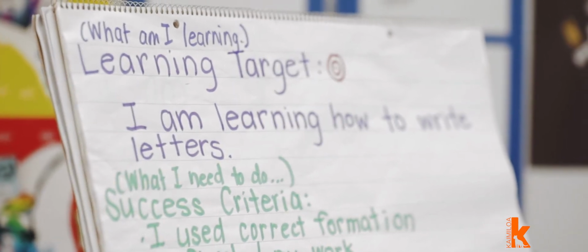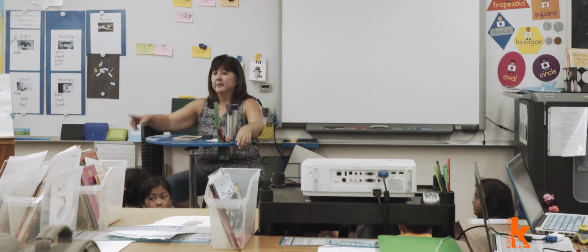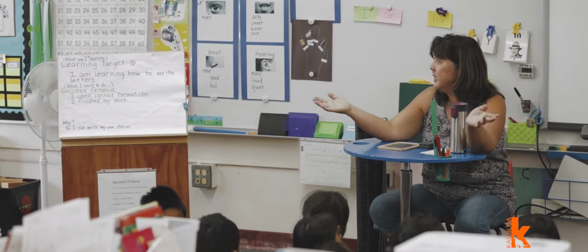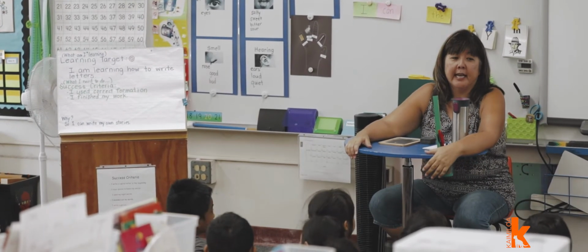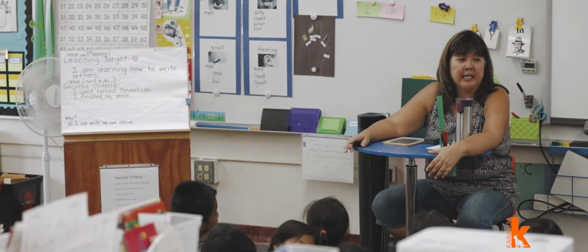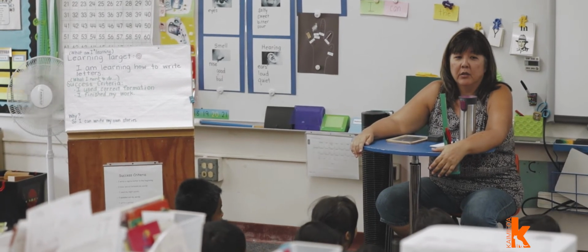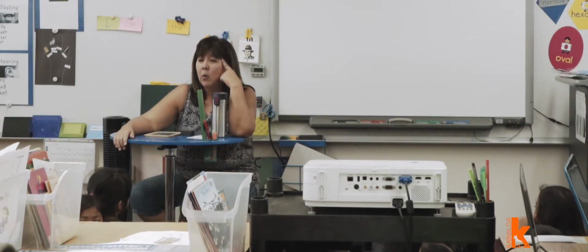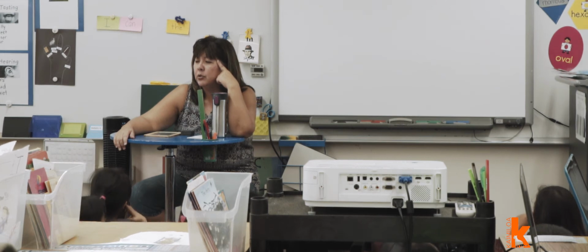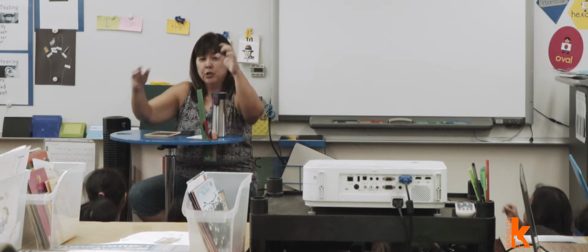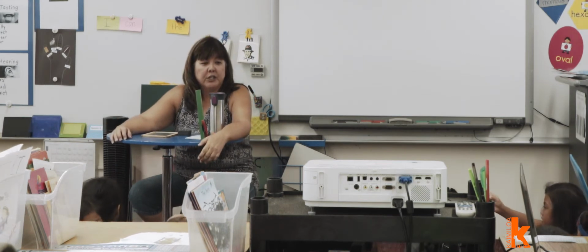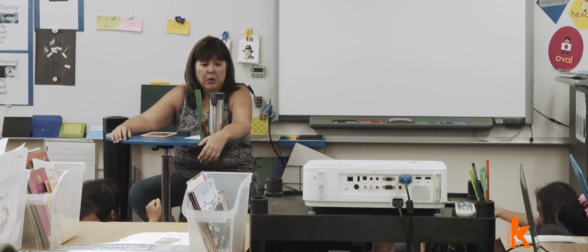What does learning target mean? Like this. What am I learning? And what are we learning today? I am learning to write my letters. Success criteria means what I need to do to hit the target. And you have to use correct formation and do all your work.